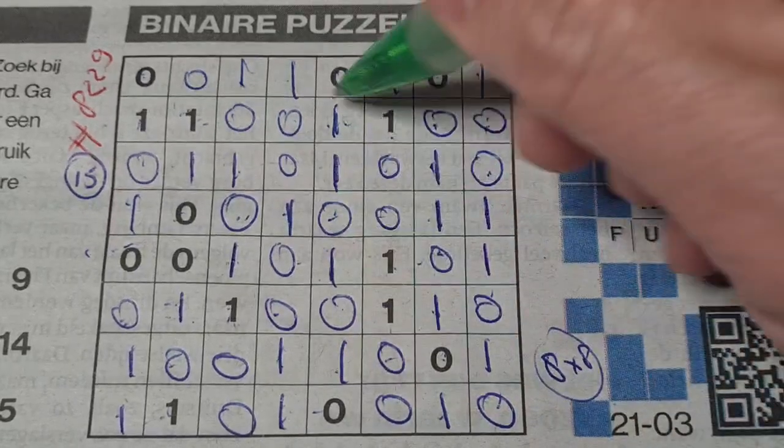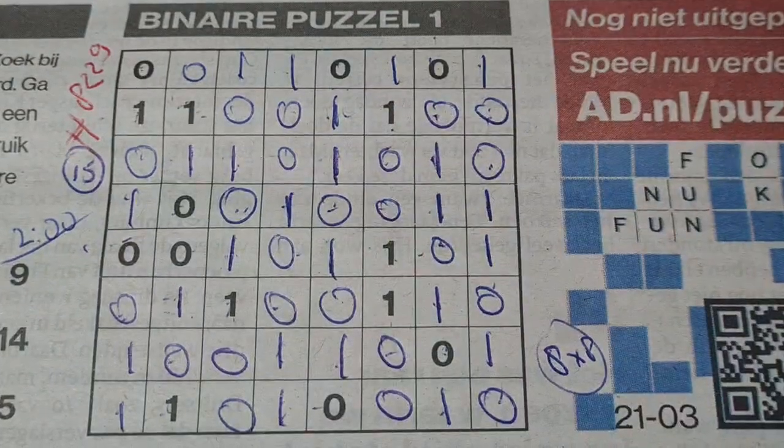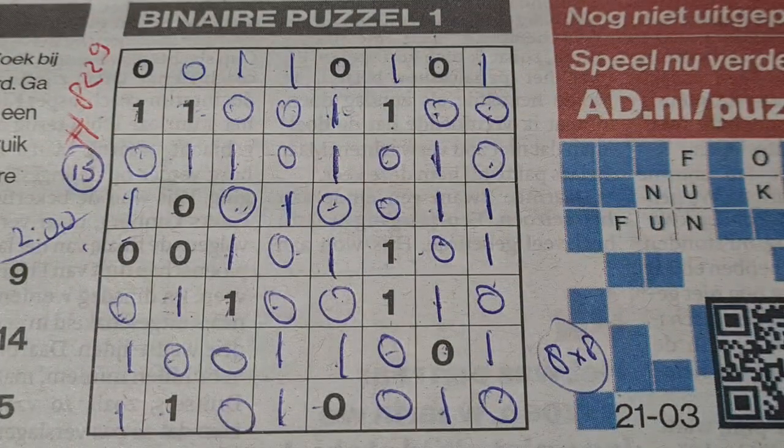Double check 1, 2, 3, 4. Correct in 2 minutes. Well, this one is real quick to solve without comparing. And I like this one. Yes, I really do think so.